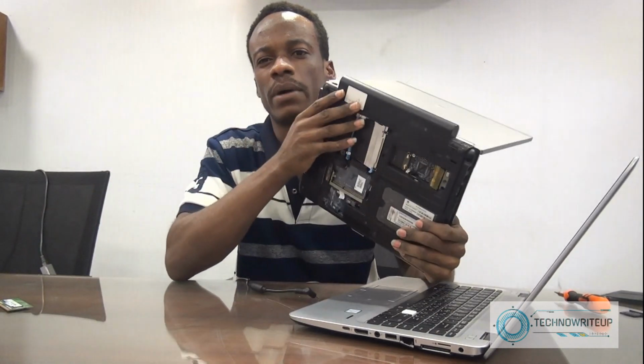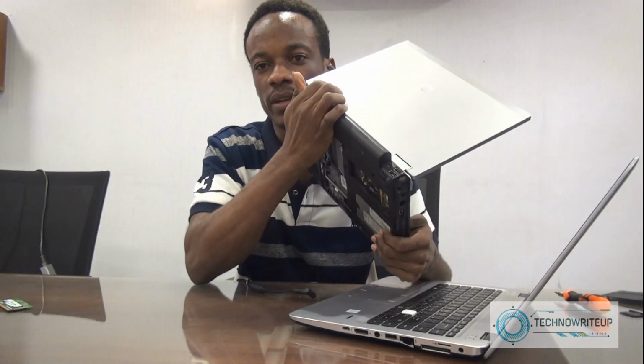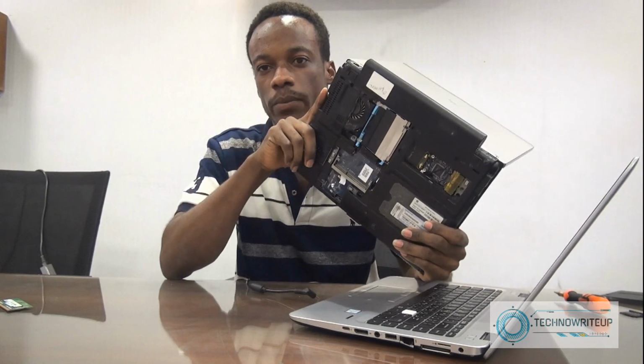If you have an internal battery, you have to take out the back cover of your laptop and disconnect your battery. But if you have an external battery, you have to remove it.